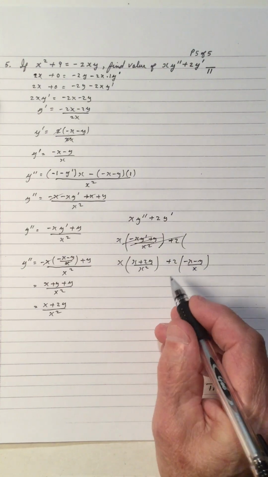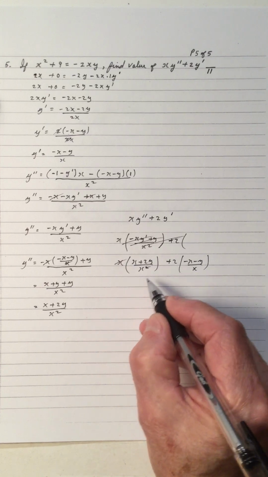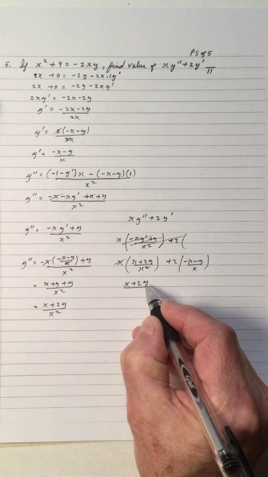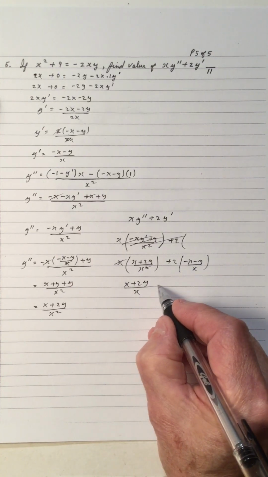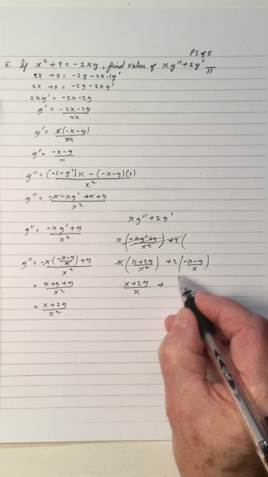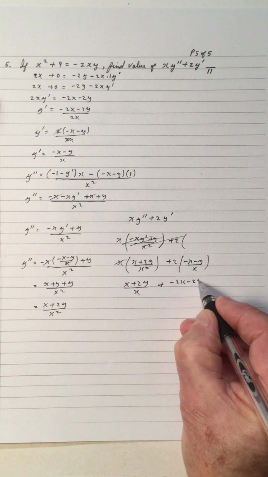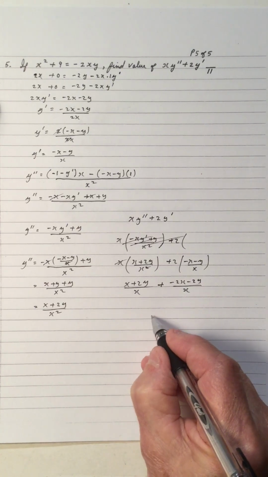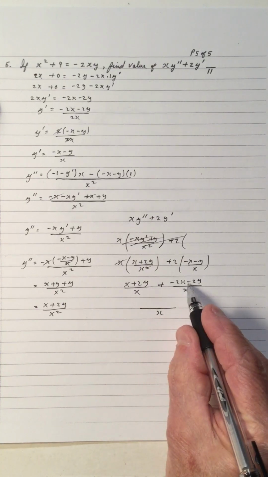Now we simplify this and let's see what we get. So this x cancels into this one. So that's x plus 2y over x. And this is plus 2 times that, which is negative 2x minus 2y all over x. We have a common denominator, which is x, so we add up the numerators.